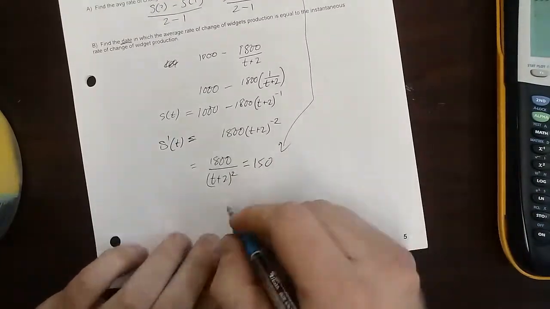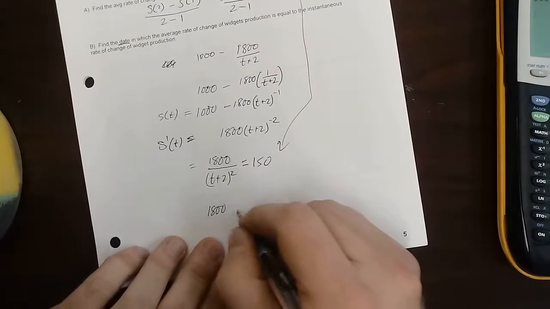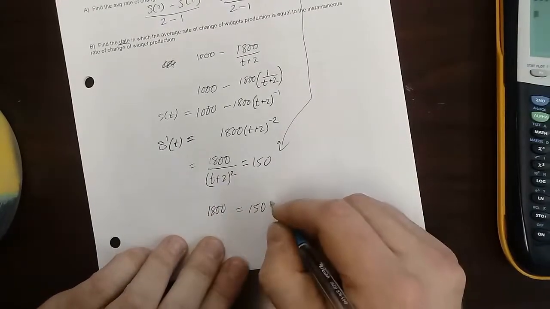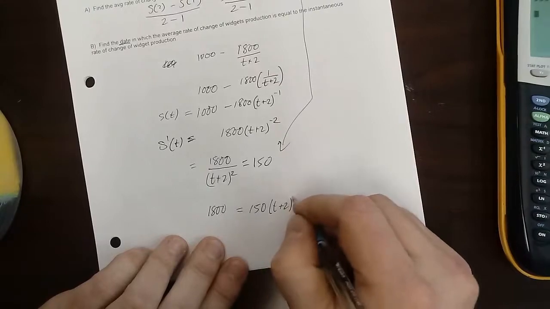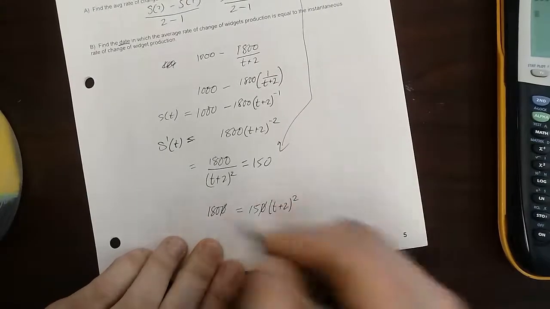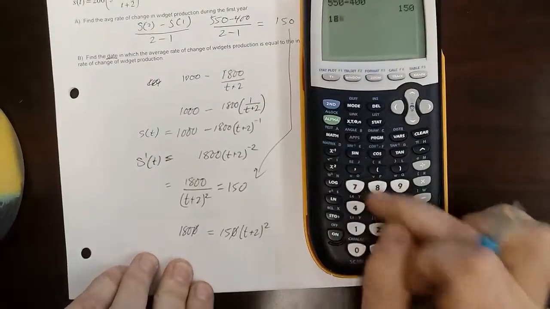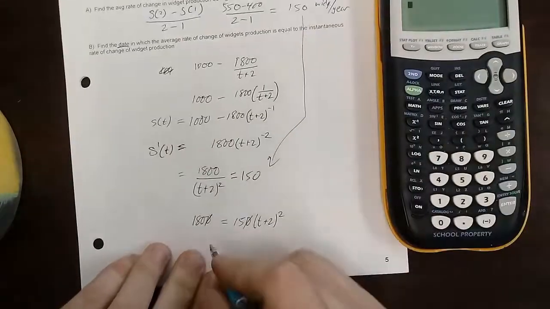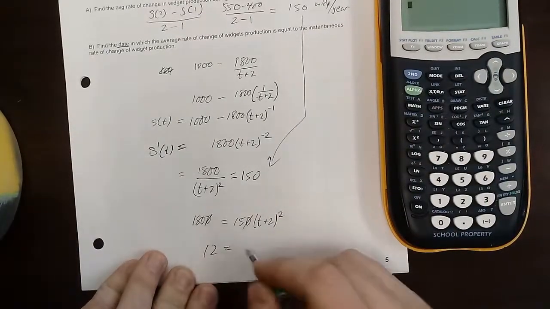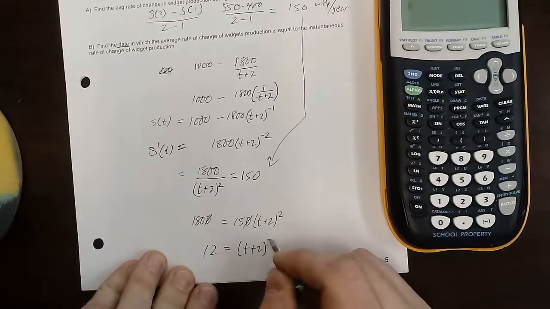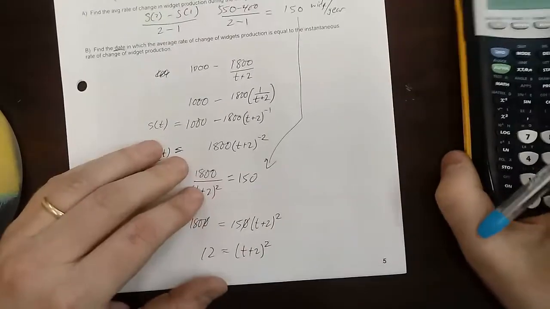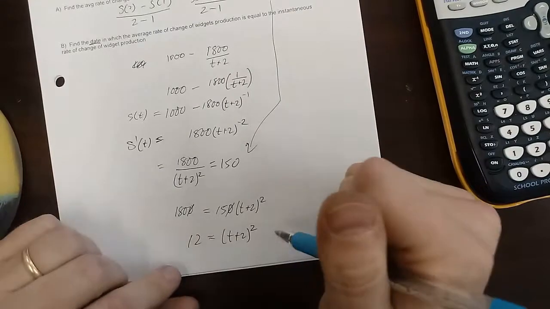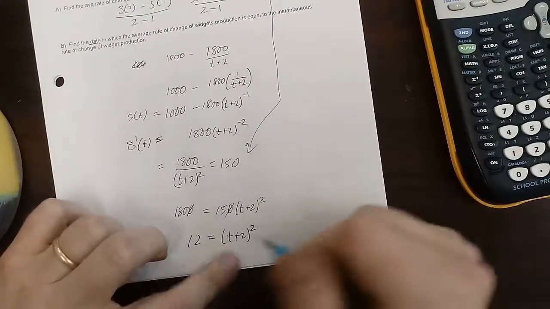So I'll cross multiply. I'll get 1,800 is equal to 150 times t plus 2 squared. Chop a 0 off both, and divide both sides by that number. And oh, cool, it's nice. I get 12 is equal to t plus 2 squared. Some of you might say, but Canfield, you said you always have to distribute and set equal to 0.